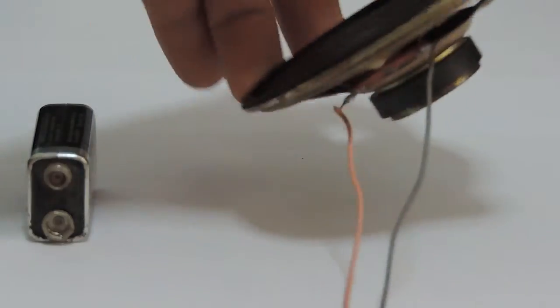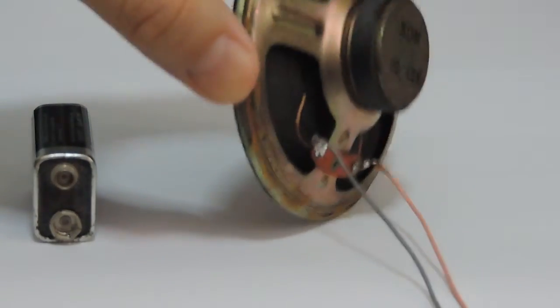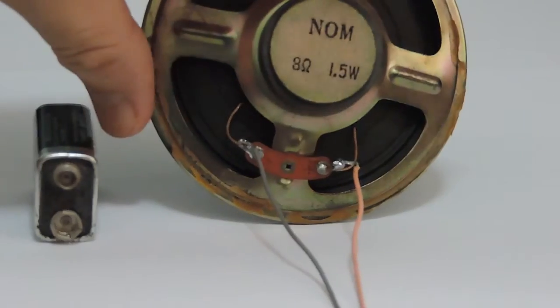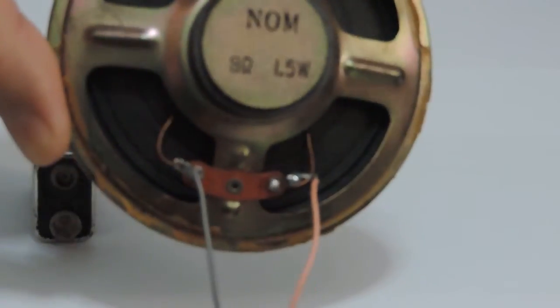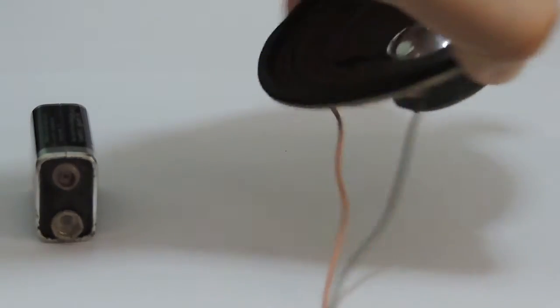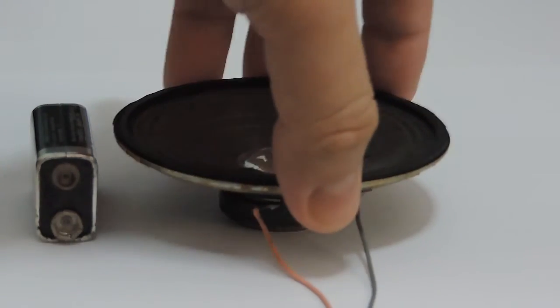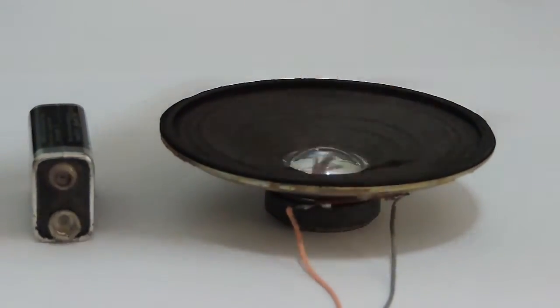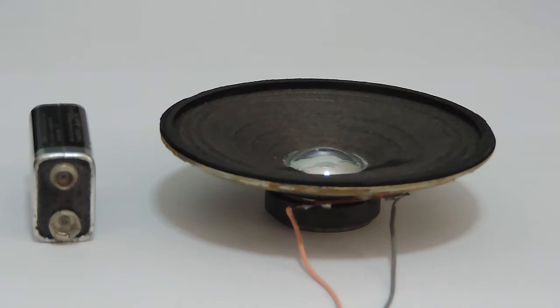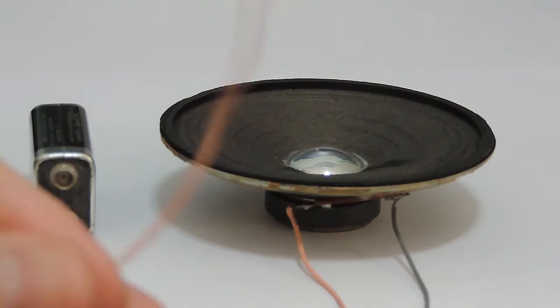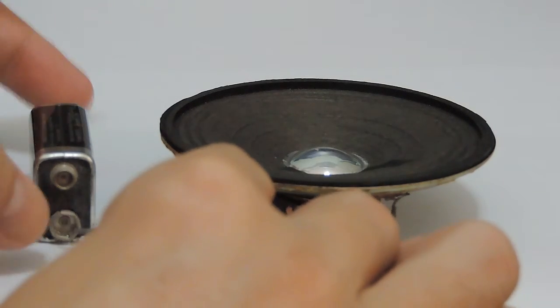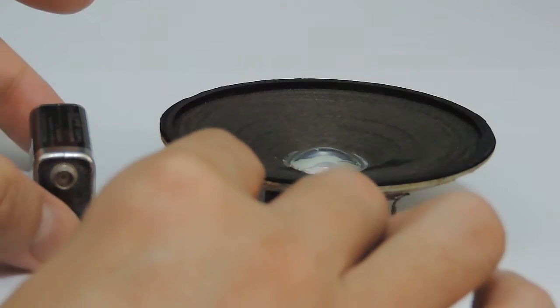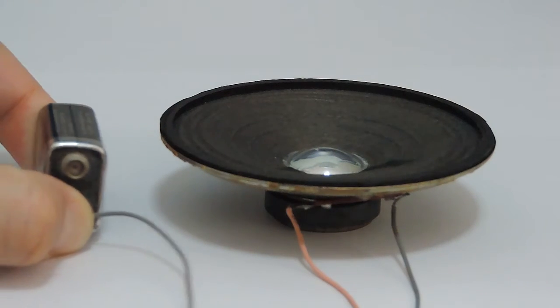Polarity check for a speaker like this is simple. Just connect the speaker to a battery momentarily and observe the movement of the speaker cone. Now, the gray wire is connected to the negative of the battery and the pink wire is connected to the positive of the battery.